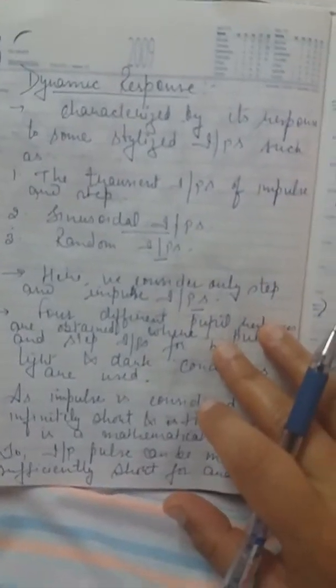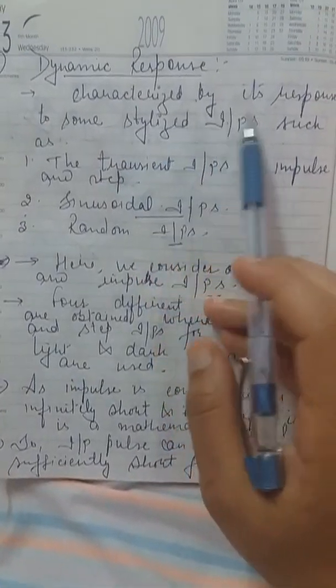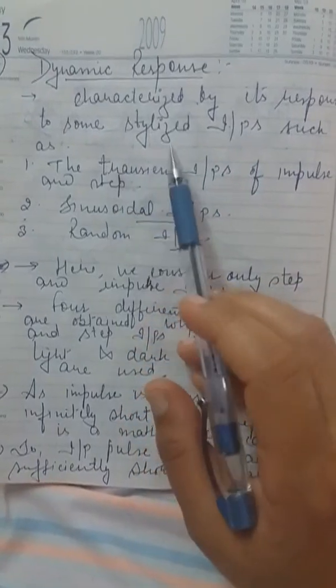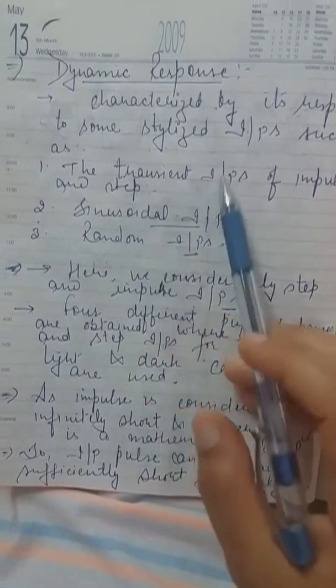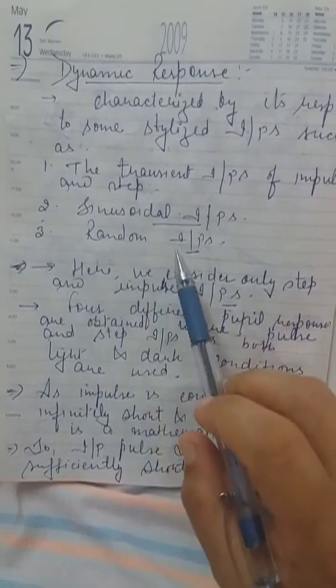Now, dynamic response characteristics of the pupil system. Dynamic systems are characterized by their response to some stylized inputs, some specific type of inputs such as the transient inputs of impulse and step type, sinusoidal type inputs and some random inputs.